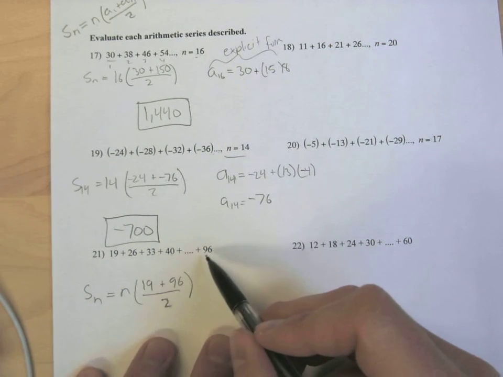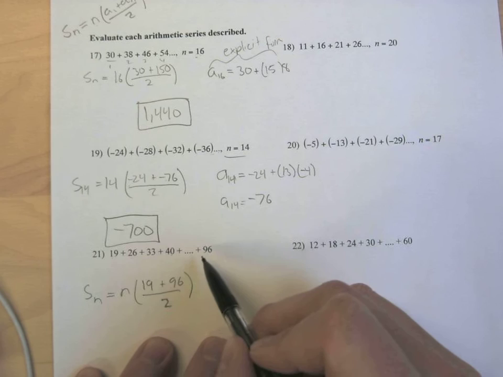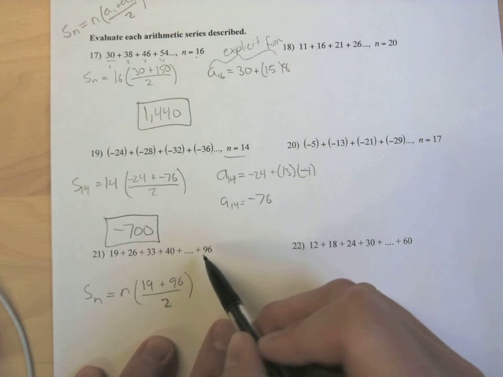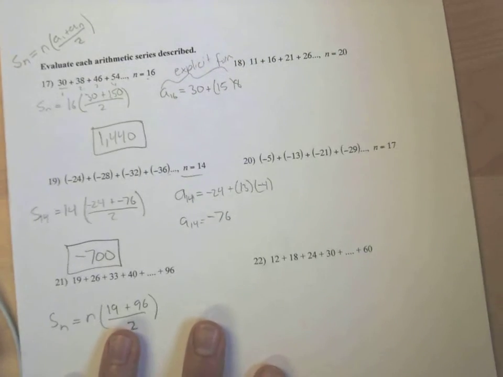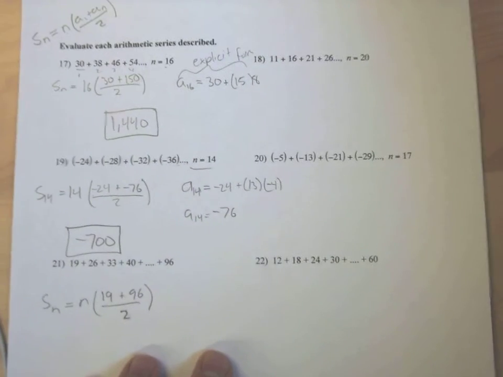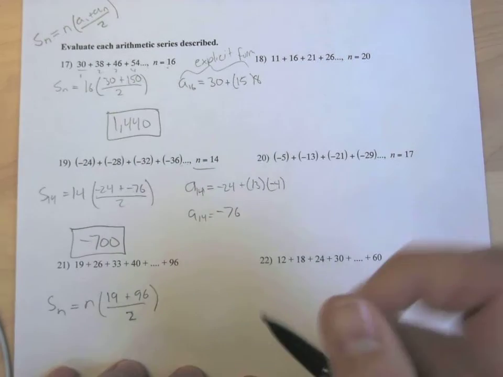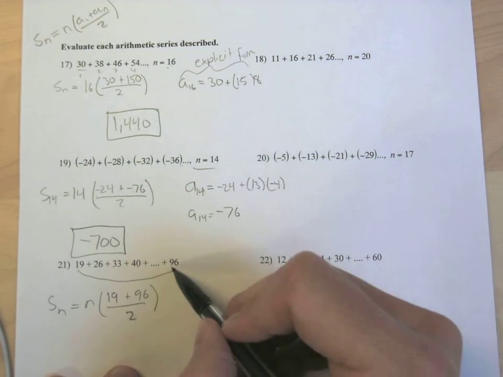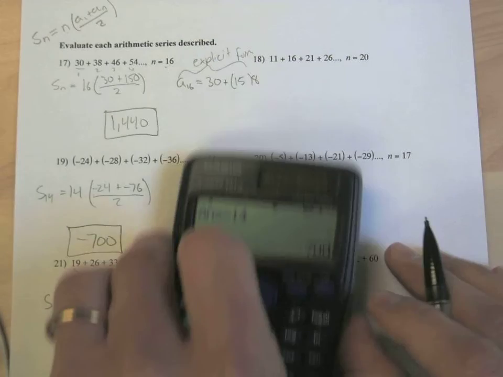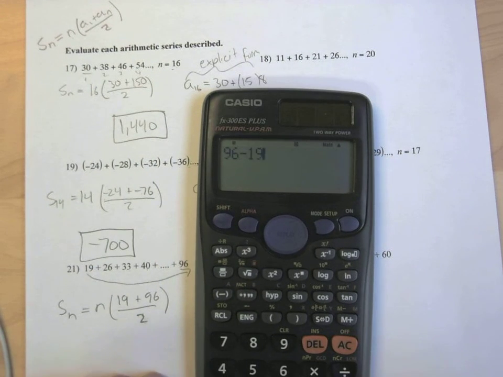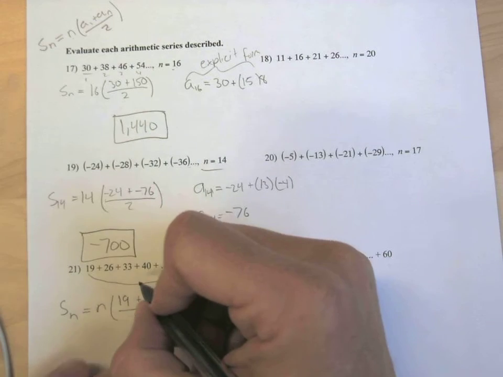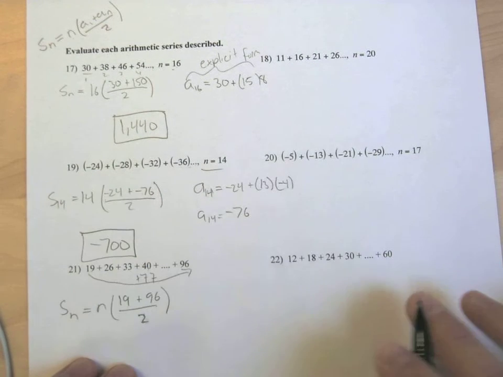So we have to kind of think of this as a sequence first, find the number of terms, and then we can add them all up, where we can use our sum formula. Okay. So let's think of it this way. What's the jump? What are we going up? Like, what's the overall increase? Okay. So we got 96 minus 19. Okay, so we're going up by 77 overall.